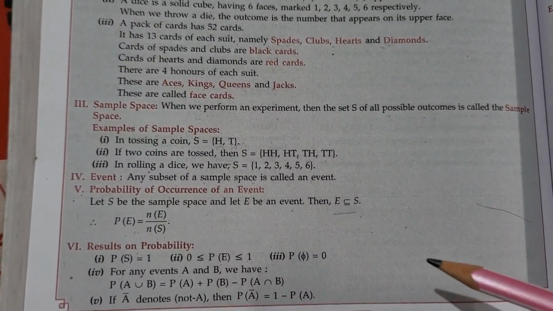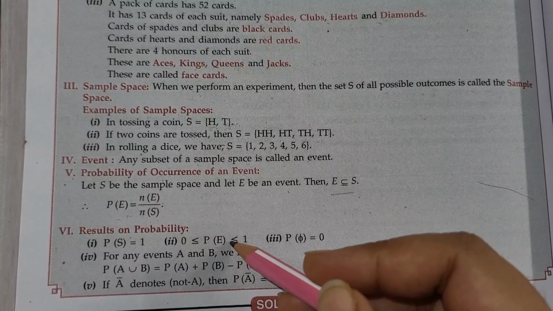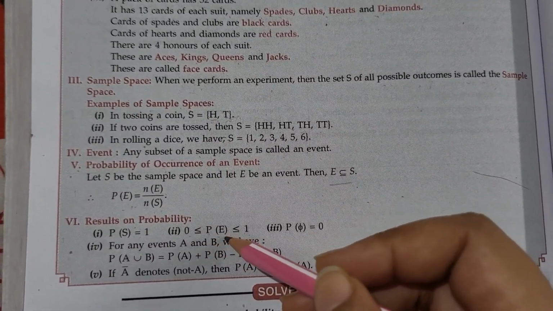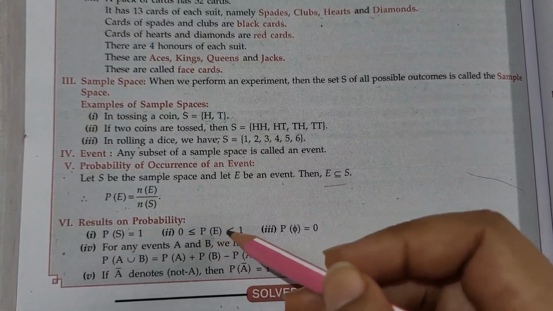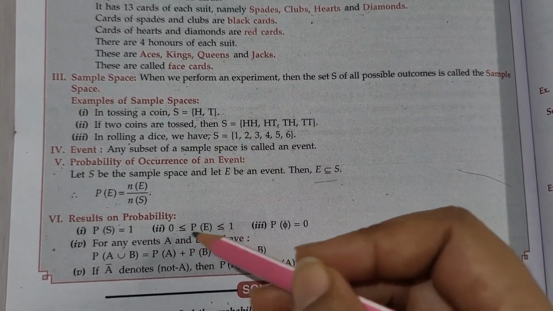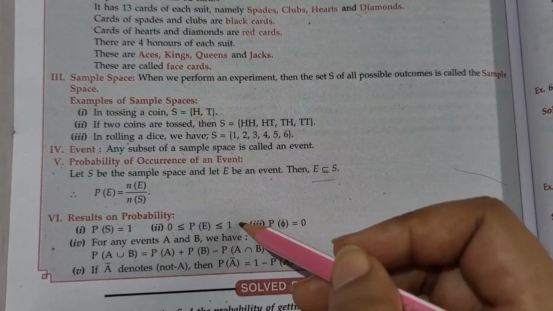There is nothing negative in that. So the probability of every event is greater than or equal to 0, which is positive, and it ranges between 0 and 1. It can be equal to 0 or it can be equal to 1, but not negative and not greater than 1.